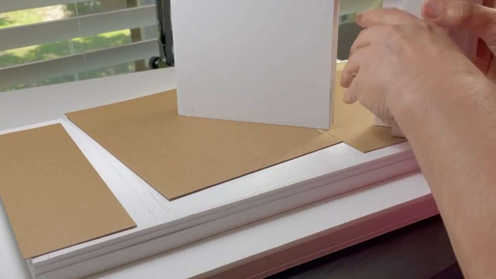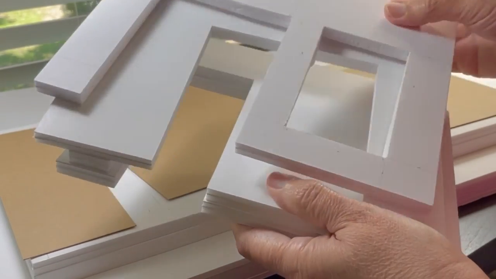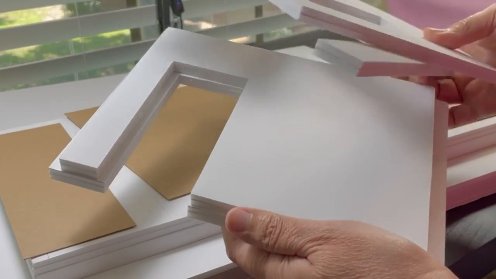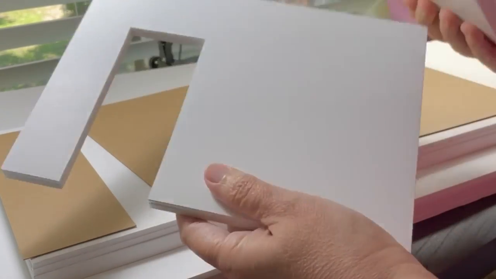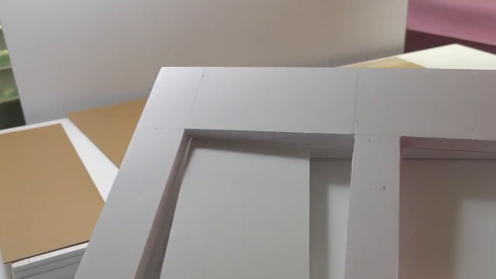And here are all of my interior wall sections. I've got the front, the wall that divides the lobby and the barber shop, and then the wall between the barber shop and the hot bath, and then the back door. And then this is the back wall.